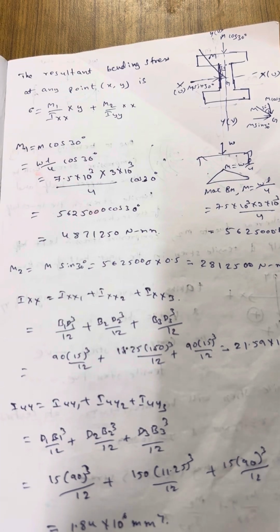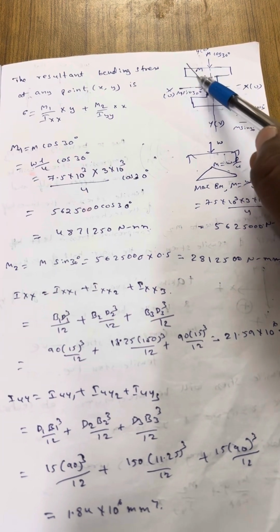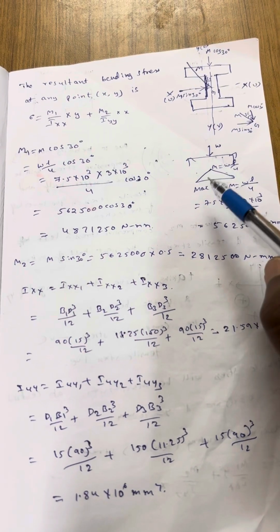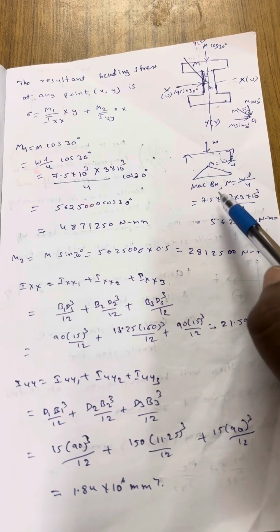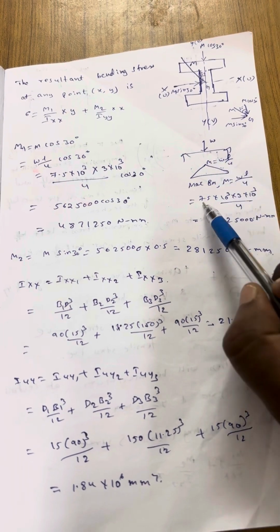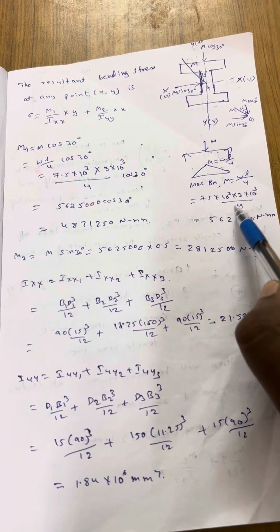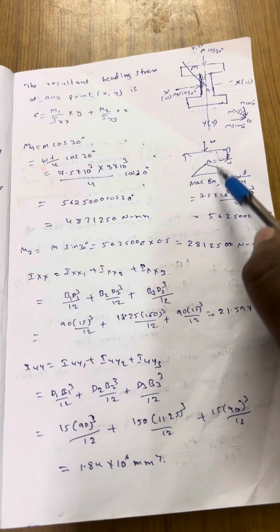Now what is M1, M2? If you see this figure, this is the M moment, the maximum bending moment. How to calculate this maximum bending moment? We know that for a simply supported case with a point load at center, the maximum bending moment formula is WL by 4. Here W is 7.5 into 10 cube, L is 3 into 10 cube, divided by 4, which is 562,500 Newton mm. This is the M value.